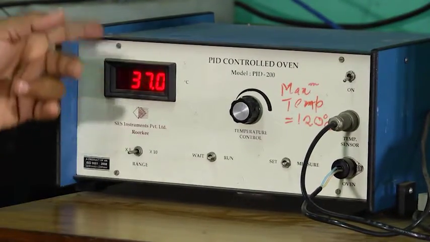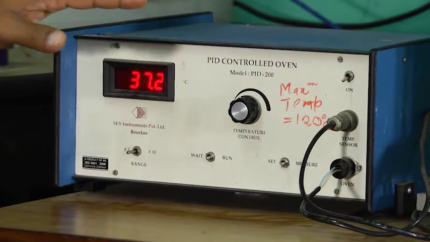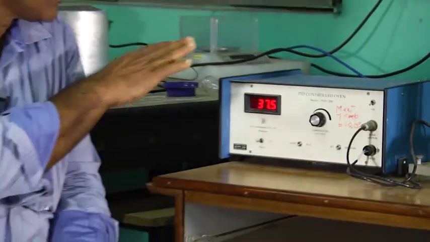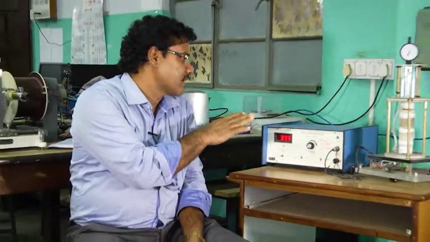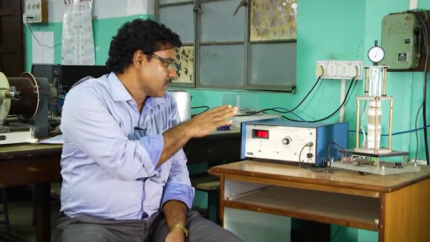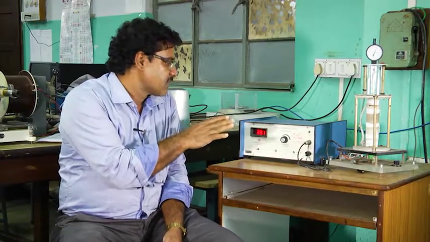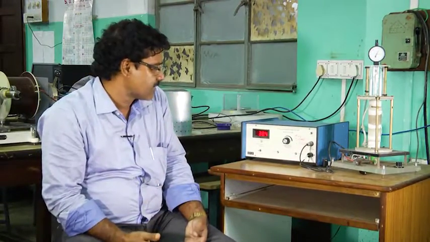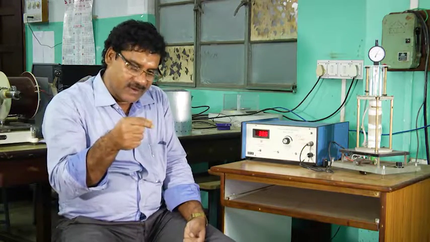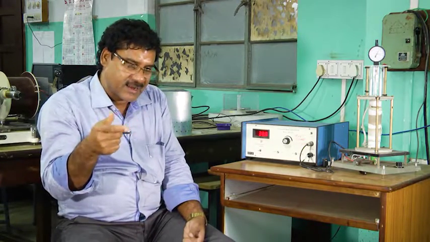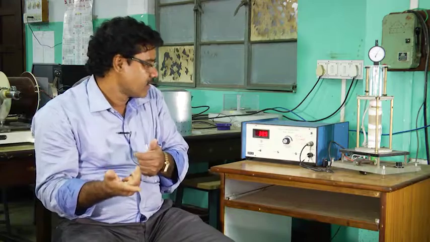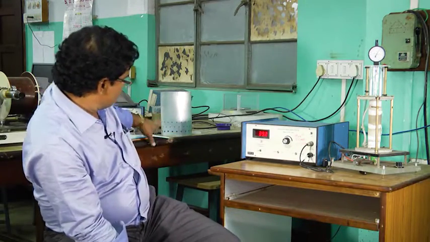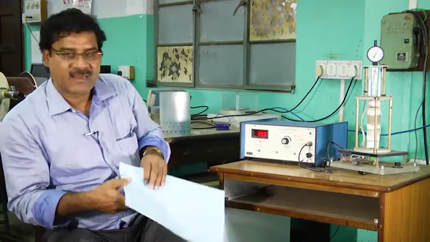Okay. So, then 40, 50. Up to the maximum I think we will go, because this meter works up to 200 degree centigrade. Okay. So, its limit is 200 degree centigrade. So, I think we will take readings up to 150 degree centigrade each. If I take readings at every 10 degree difference, I will get 15 sets of readings.